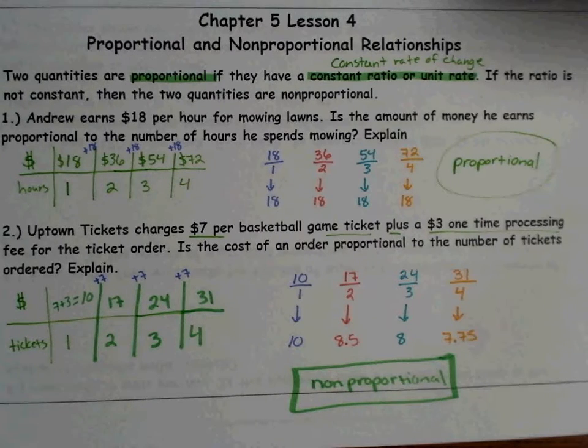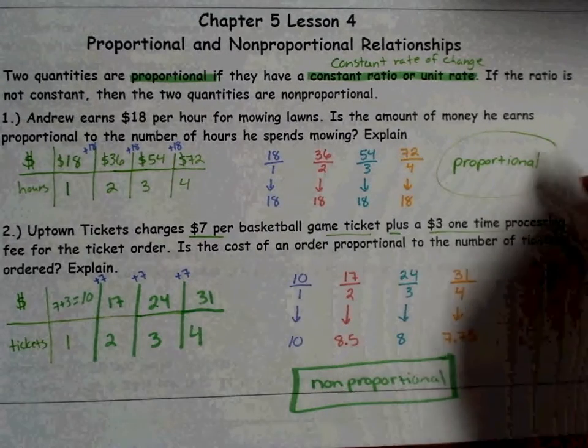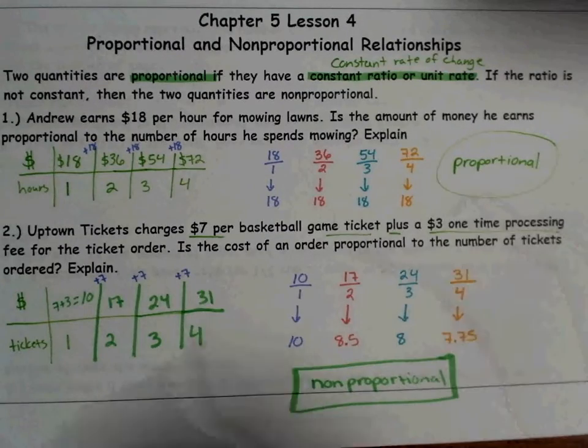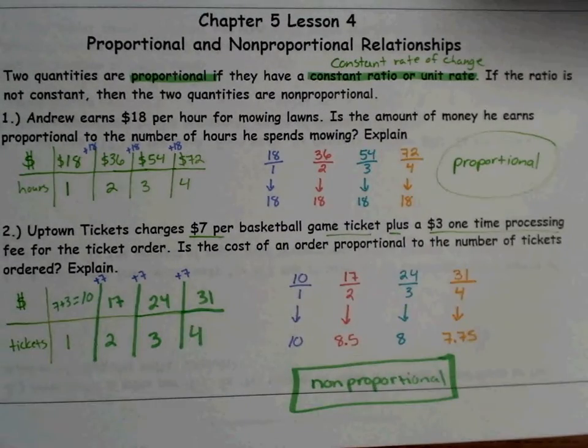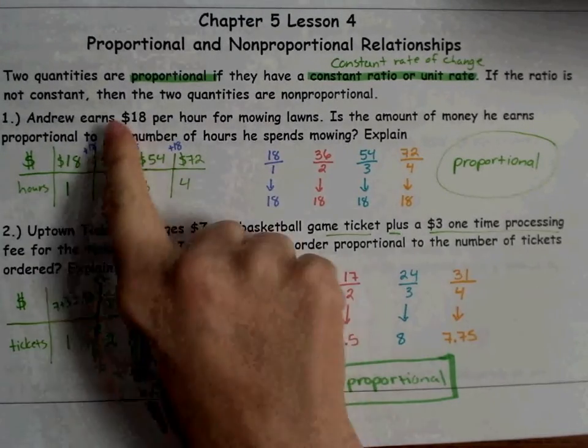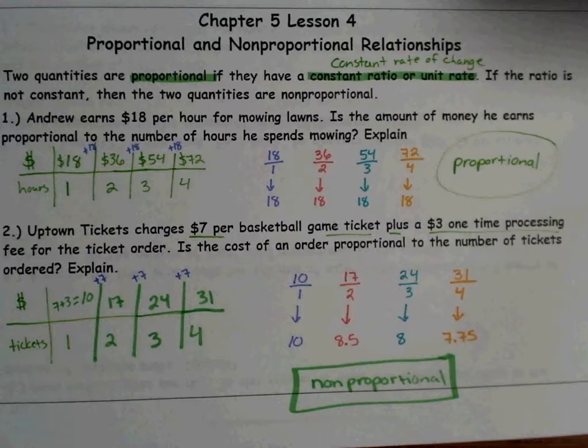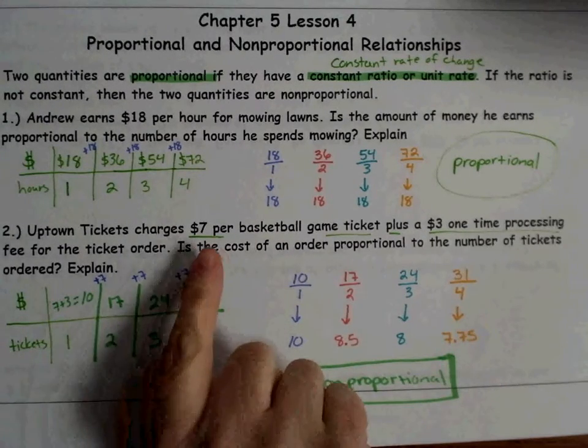If you look here, something that's unique for being proportional versus not being proportional. When it was proportional, we had a coefficient, right? $18 per hour. Did we have a constant? No. You only had a coefficient. You did not have a constant.